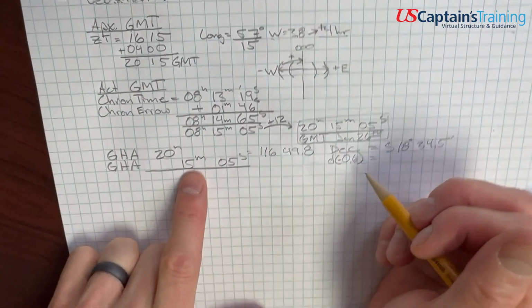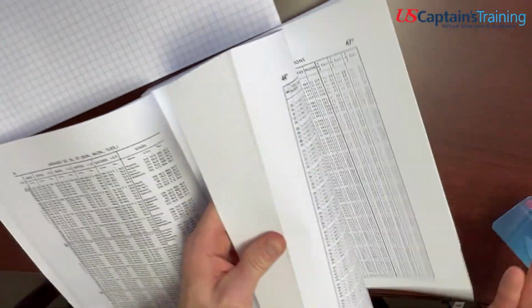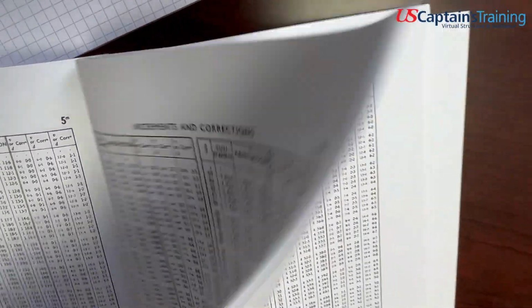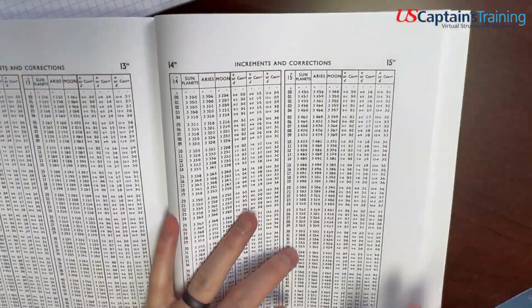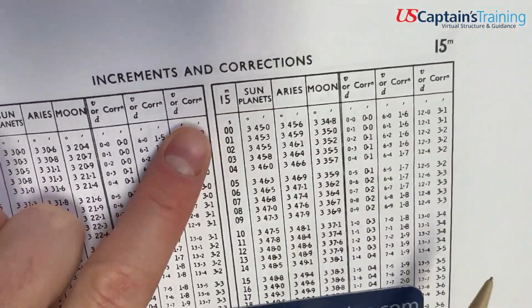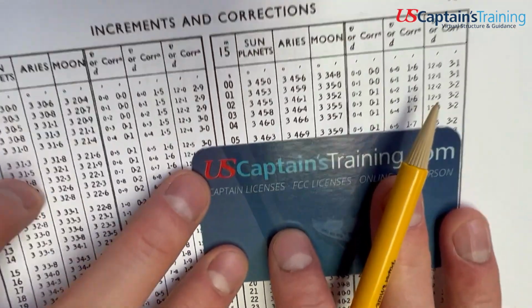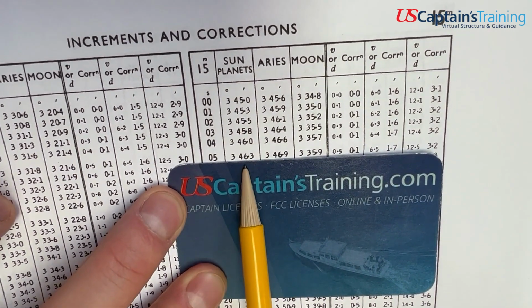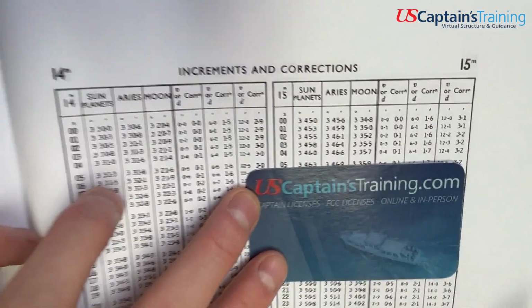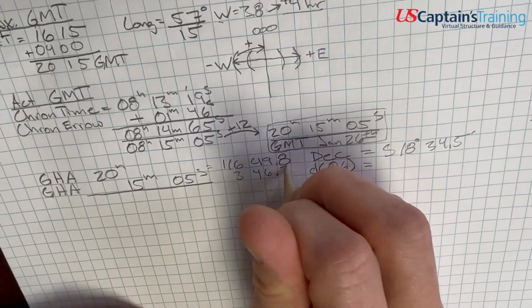So let's jump into our increments. The GHA for 15.5. Increments is in the back of the book. We're looking for 15 minutes. So here's the minutes, right? And here's seconds. So we're 15 minutes, 5 seconds. And we're in the sun column. So 3, 46.3. We get 3, 46.3.